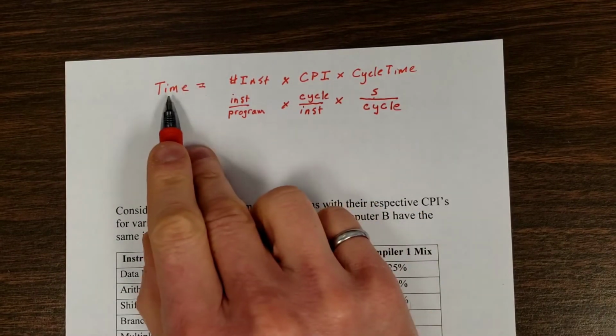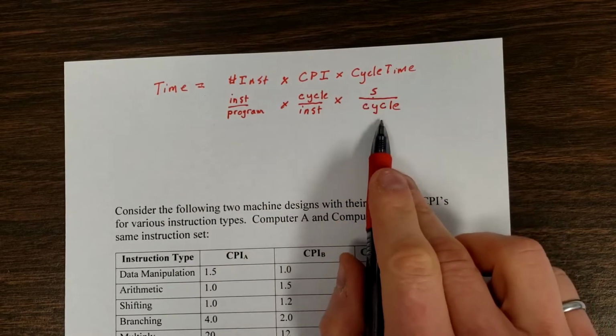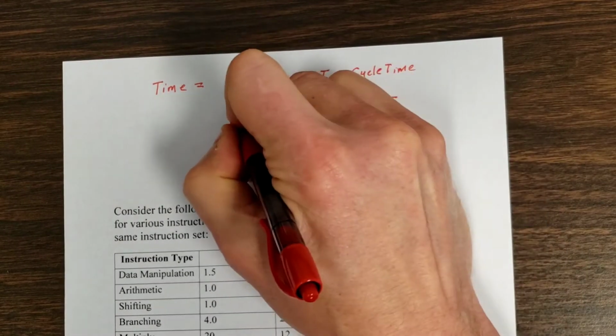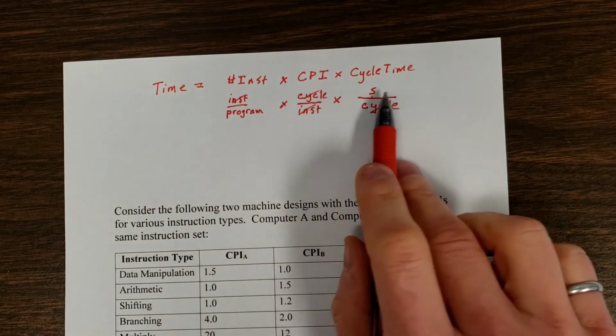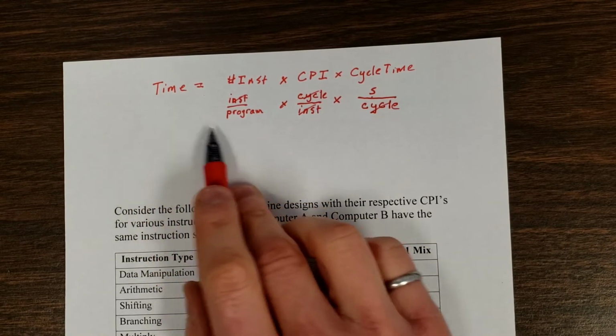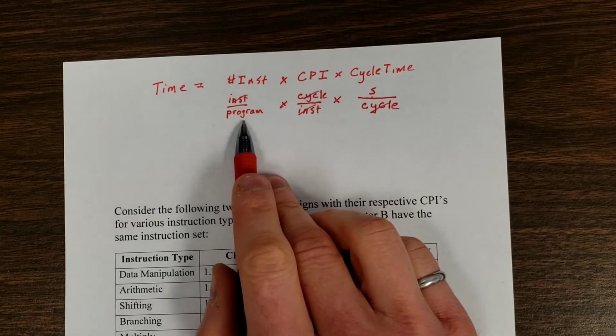So if we look at this, we wanted time. Well, we've got the instructions per program, the cycles per instruction, and the seconds per cycle. We can see the cycles cancel and the instruction cancel. And so at the end, then we have units of time per program. So yeah, the time is usually in seconds, but it's implied for the number of seconds that it takes to run a particular program.